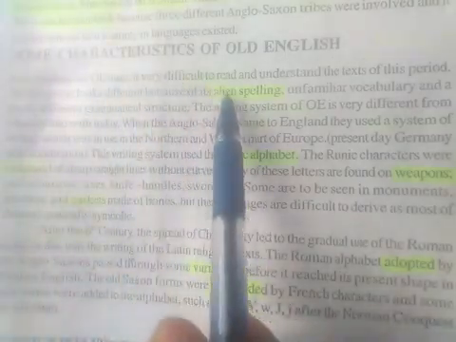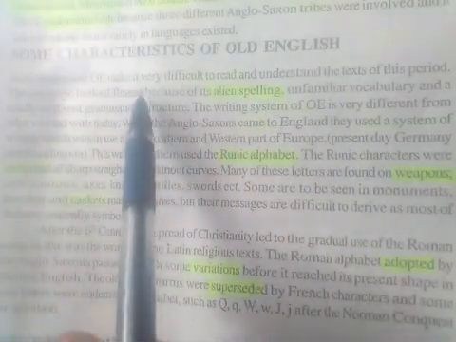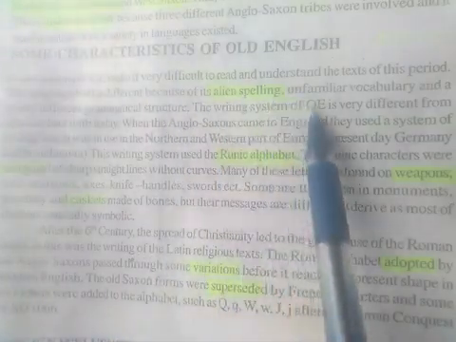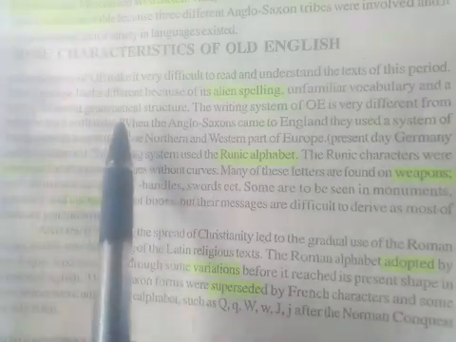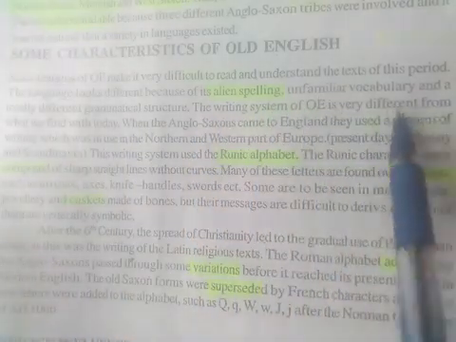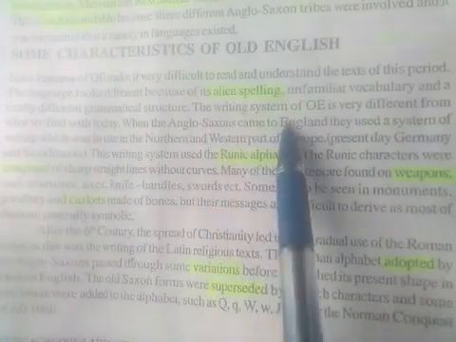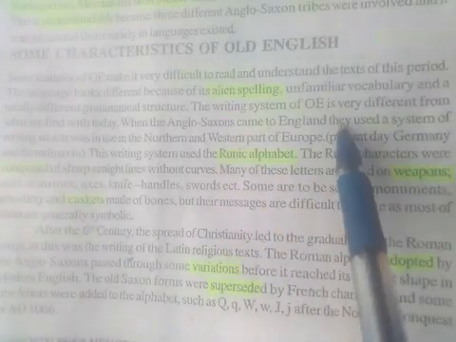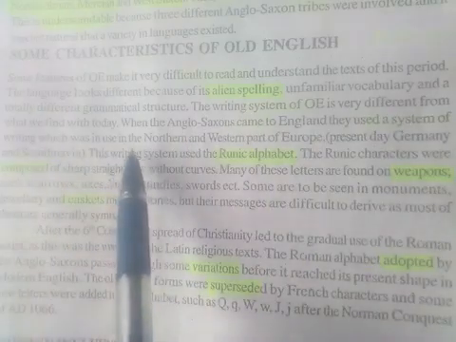Some characteristics of Old English. Some features of Old English make it very difficult to read and understand the texts of this period. The language looks different because of its alien spelling, unfamiliar vocabulary, and a totally different grammatical structure. The writing system of Old English is very different from what we find today.